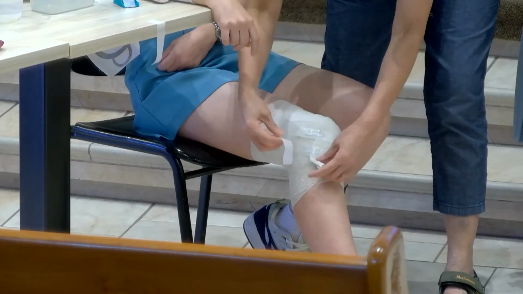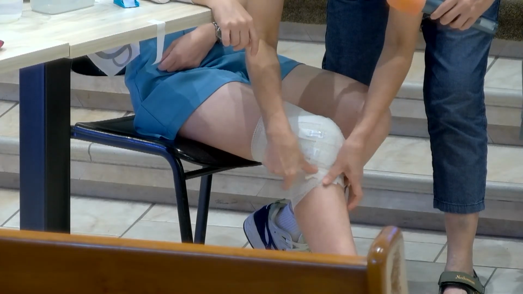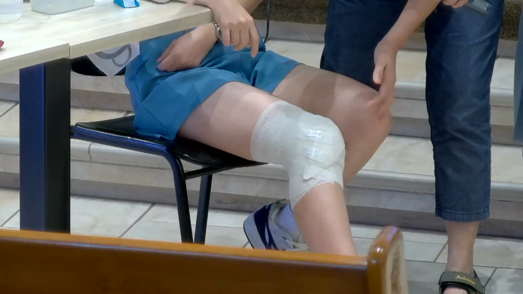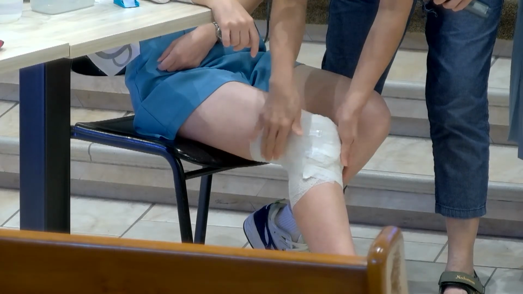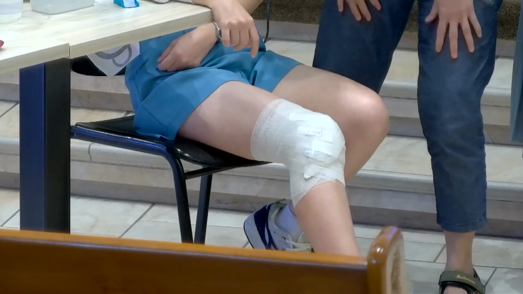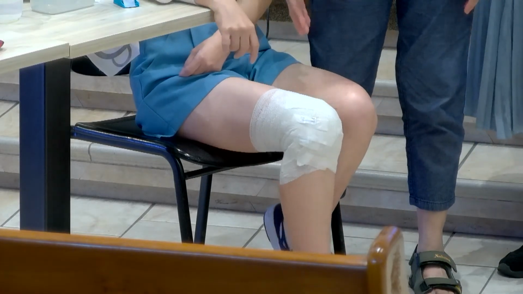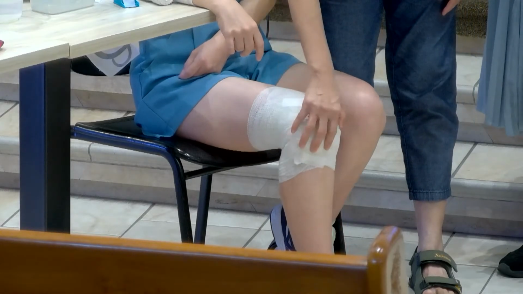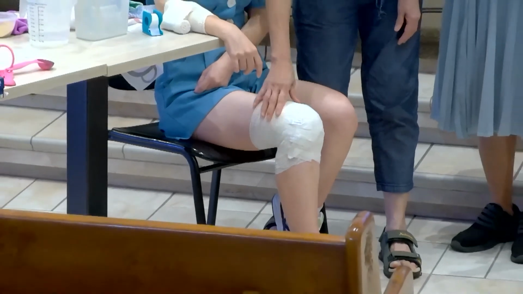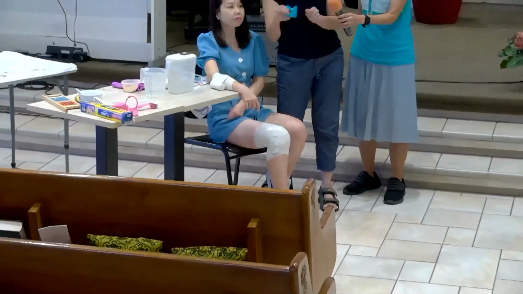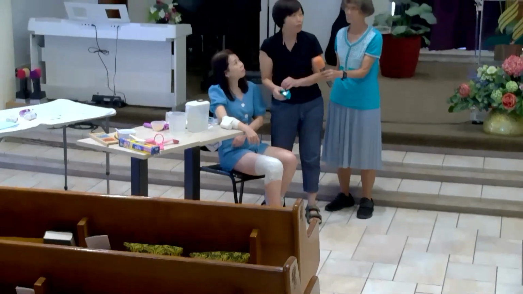Okay, because it is 6-inch, you must put at least 3 pieces across. So that's how you put it for the potato poultice. All right? You will notice that I didn't tape this because the potato is falling all over.